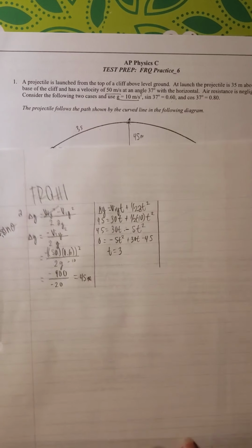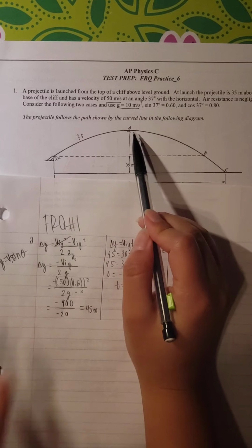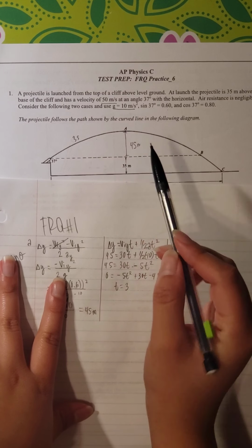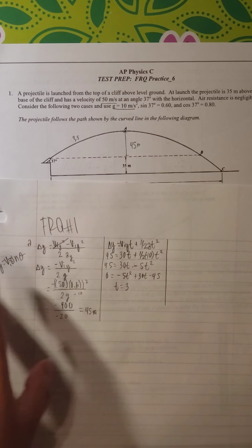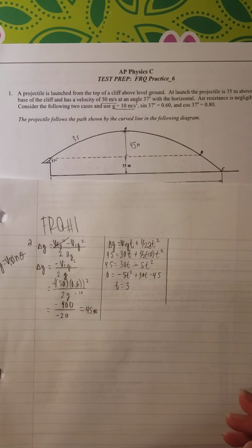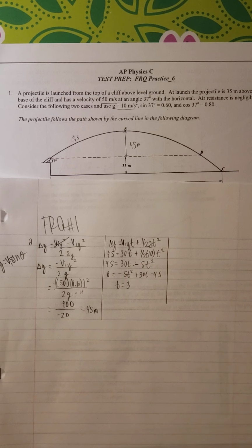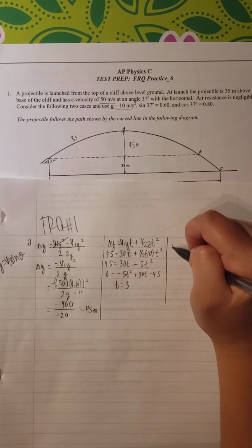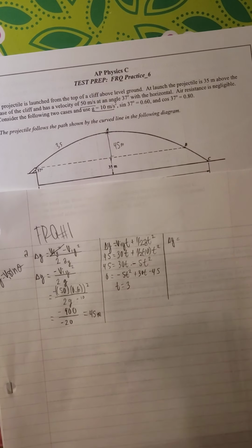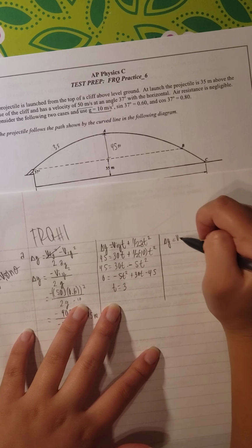Okay, now what we're gonna do is find the time it takes to get from point A to point C. So we're gonna go ahead and again set up our distance formula, again in the y direction.